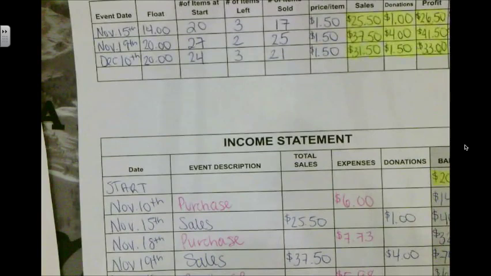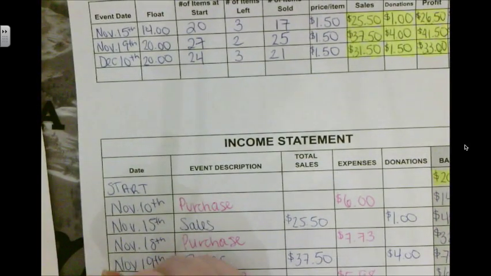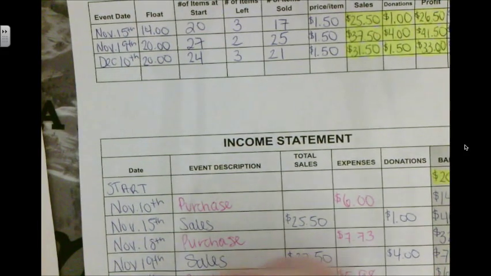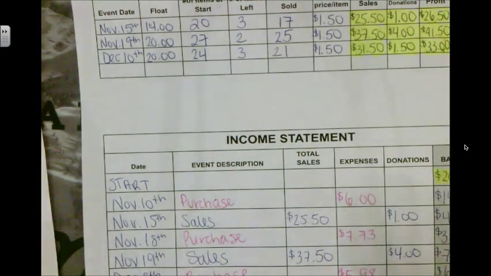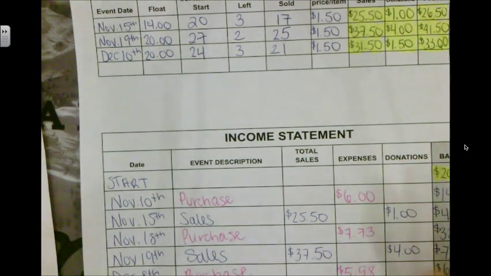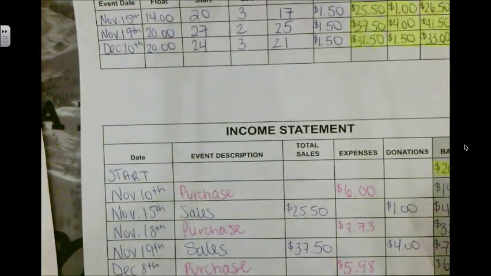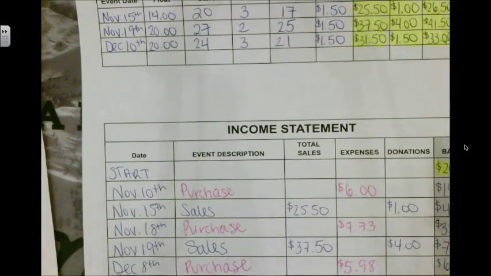So December 10th, sales. So I'm going to have $31.50 here plus $1.50 here. And when you add this, you're going to have $101.29.